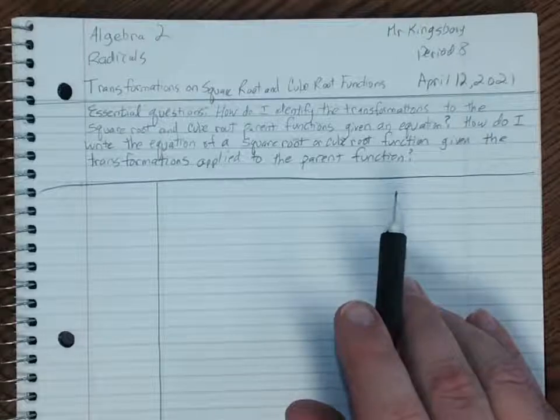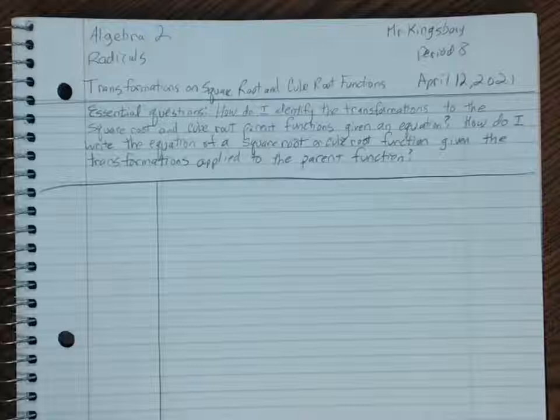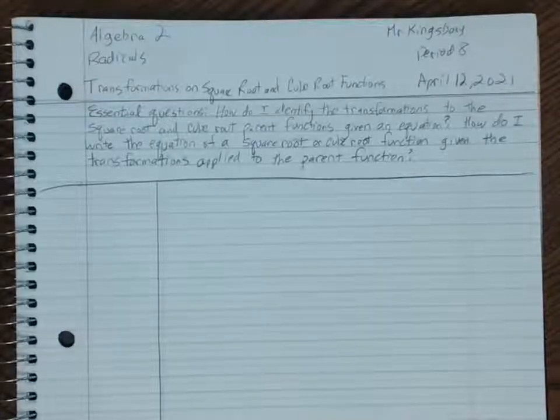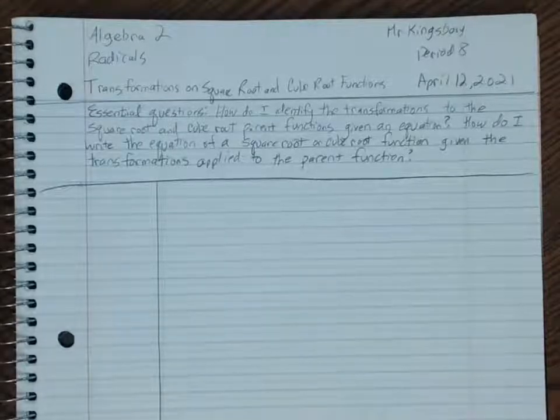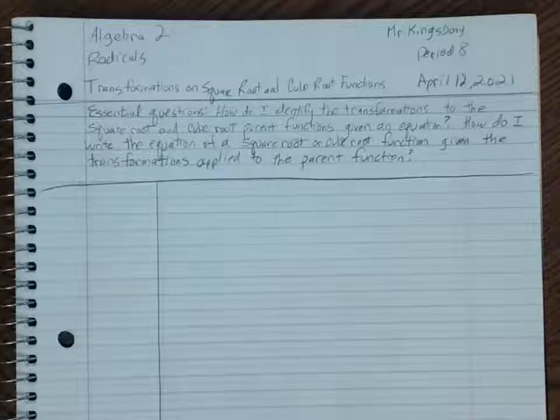And truthfully, at this point, you have seen transformations on absolute value, on quadratic, on cubic. And I feel like there's one more, but it escapes me at the moment. At any rate, you've seen it a number of times, so none of what I'm about to show you should be a huge surprise. First of all, before we can talk about answering these questions, I need to remind you of a few things.